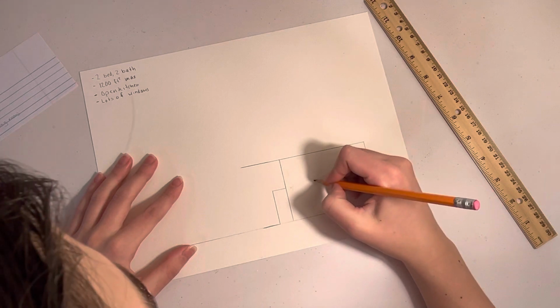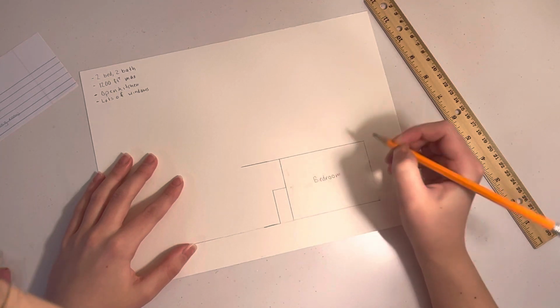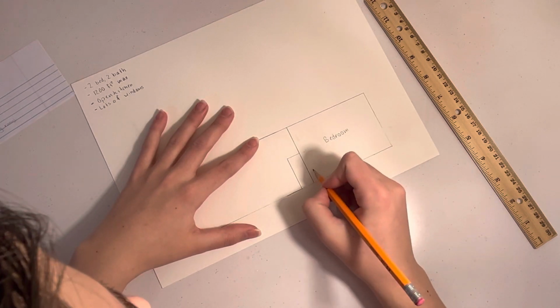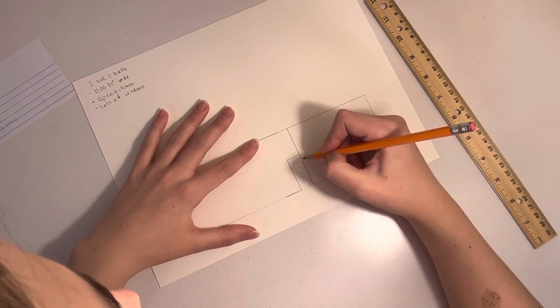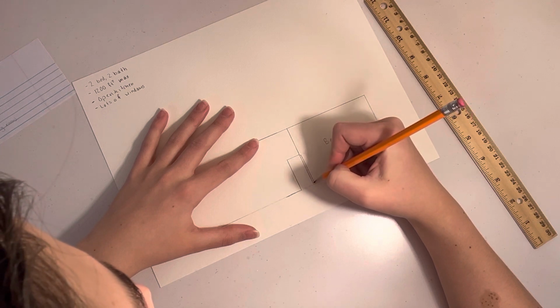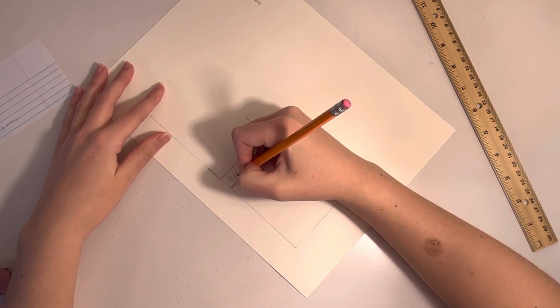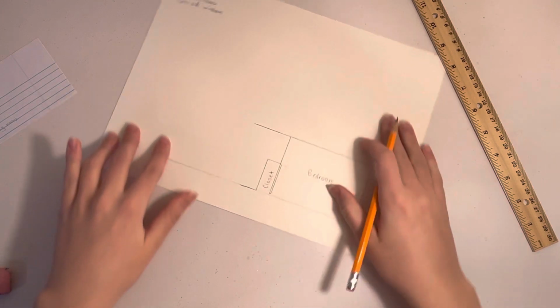So this is going to be the first bedroom. And we're going to draw a door. So I'm actually going to have these be sliding doors. So I'm just going to go like this. And I'm just going to write that this is a closet in here. Okay.